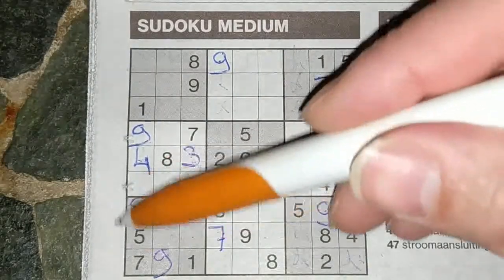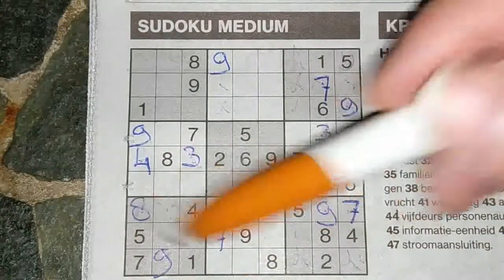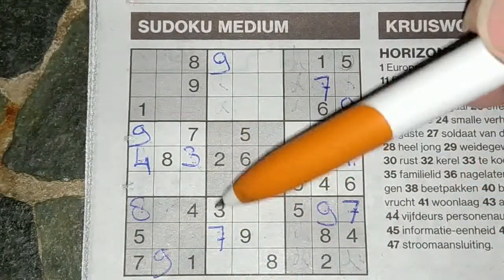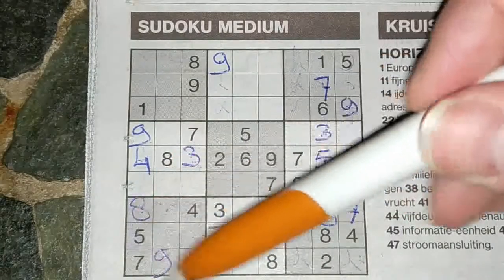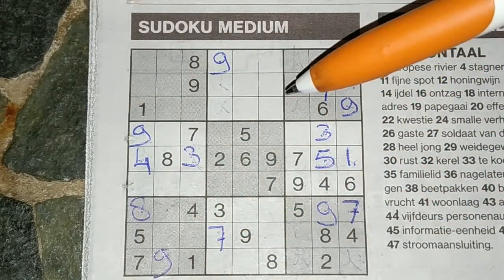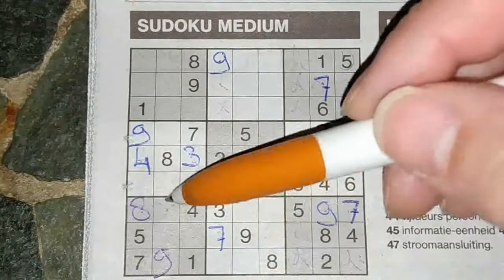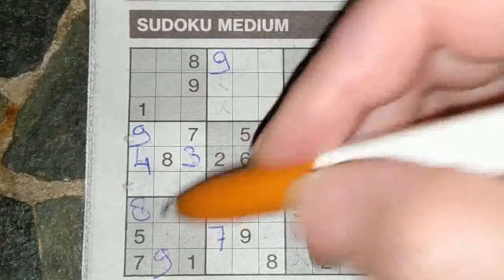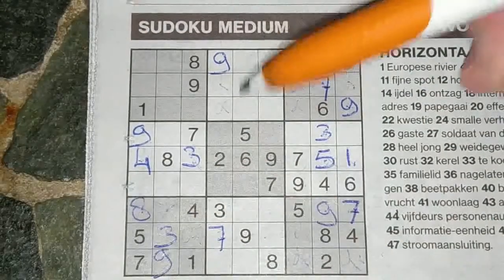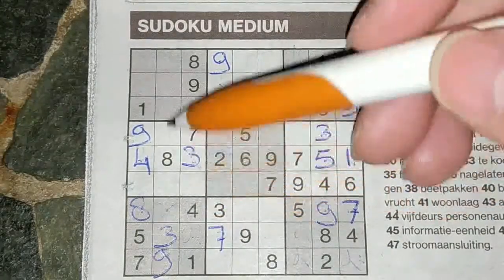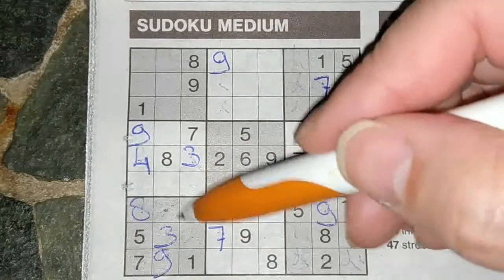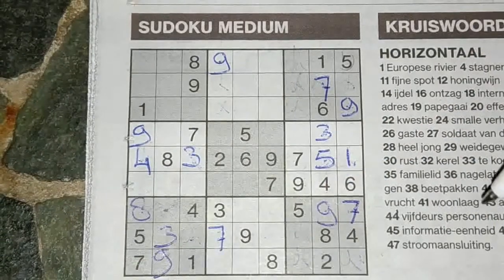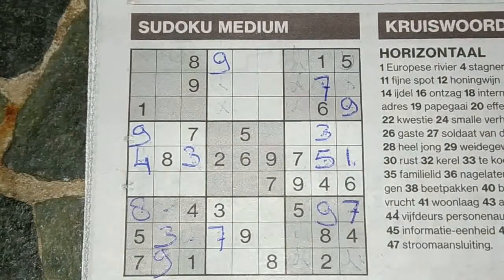3 missing numbers in this big square. The numbers are 1 I have, 2, 3, and 6. I see here 3, so no 3 there. I see there 3, so no 3 there. Only place for the 3 should be here. So we have here a pair, 2 and 6. I cannot fill this yet. I need to wait for more information.